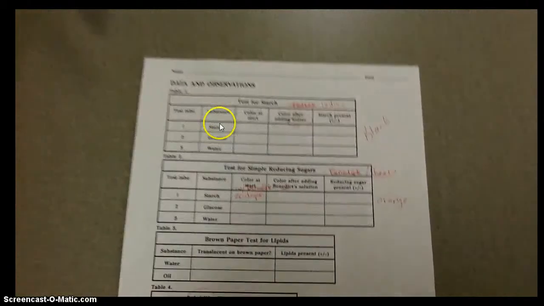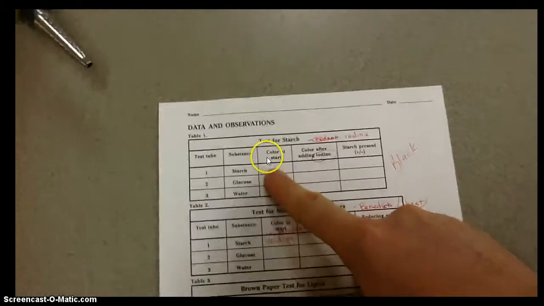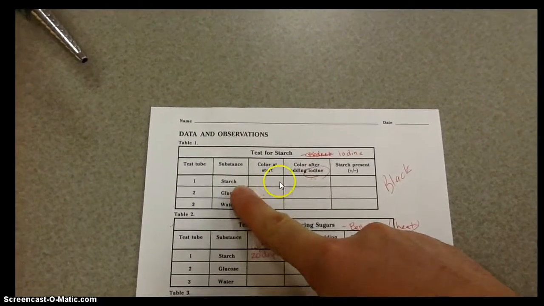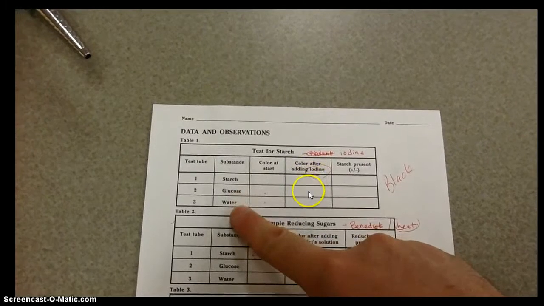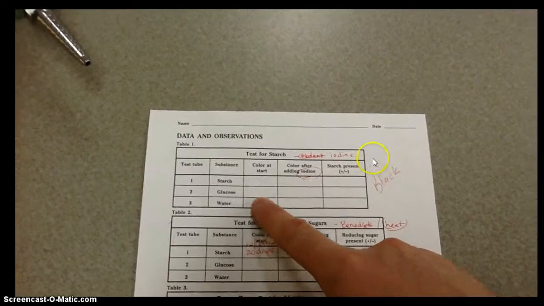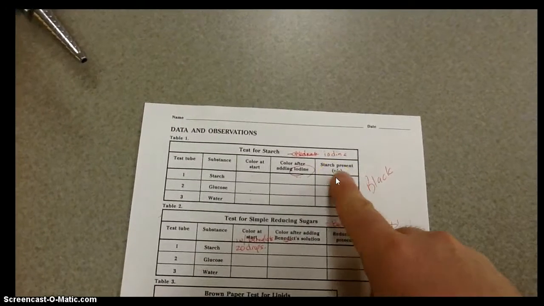Okay? Now, if we go back to our lab, what we have set up, I'll just show you here in a second. Lab number 1 is having you take 3 test tubes. Our first one is going to be labeled starch, second one glucose, and the third one is water. We are testing for starch. When we put each of the 3 liquids into the test tube, what do they look like at the beginning? I am going to add a couple drops of iodine to each of these individual test tubes. What does it look like? And if it turns black, then it does contain starch. Okay?